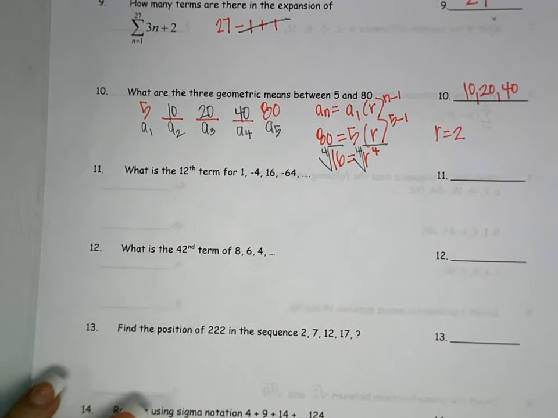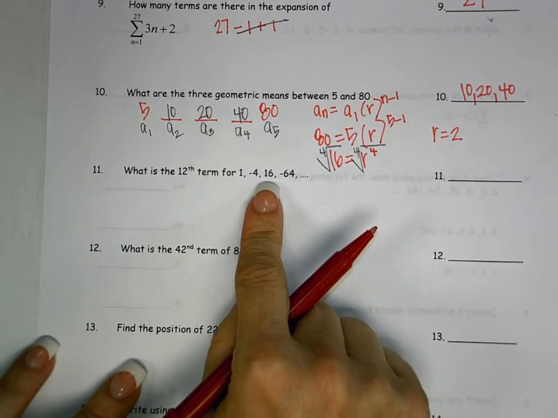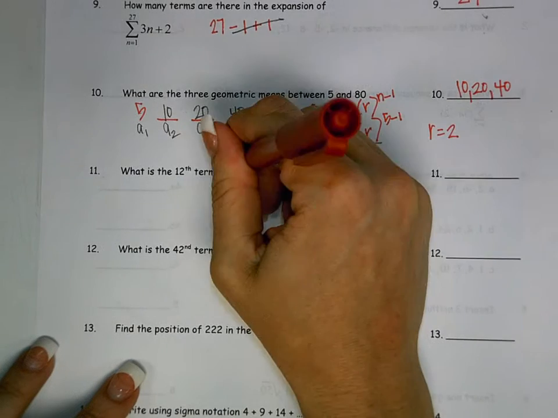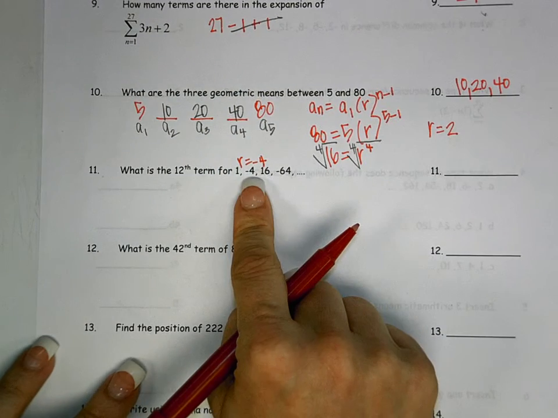Number 11, what's the 12th term? So first you have to determine if this is arithmetic or geometric. This is geometric because it does not have a common difference. The common ratio is -4. So to get from 1 to -4, you would have to multiply by -4.